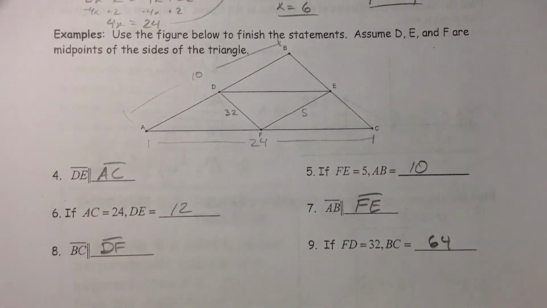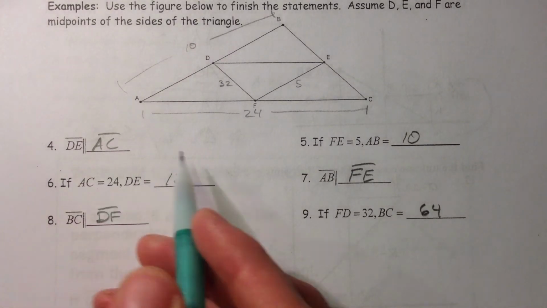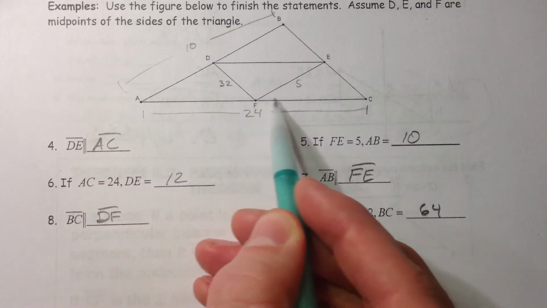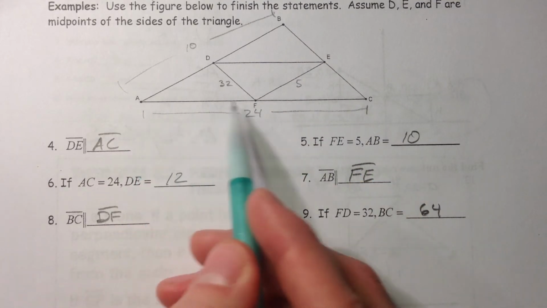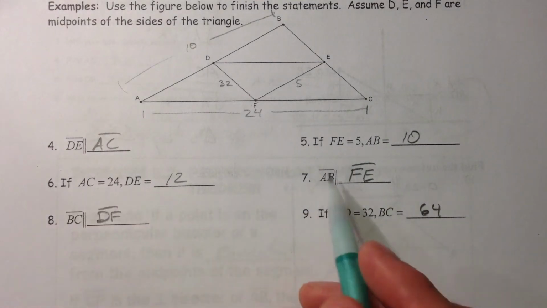So, a couple different questions you can see. The first kind of questions you might see are just, hey, DE here, DE is this segment, is parallel to this segment right here, AC, or you could say AF or FC. Let's go over here.